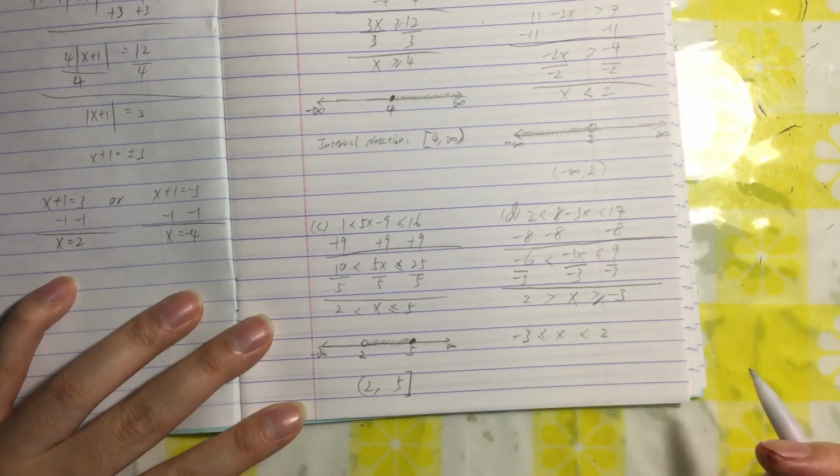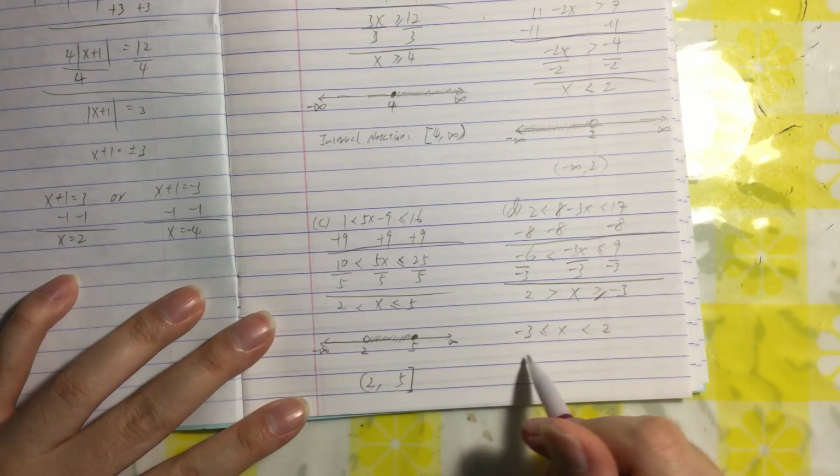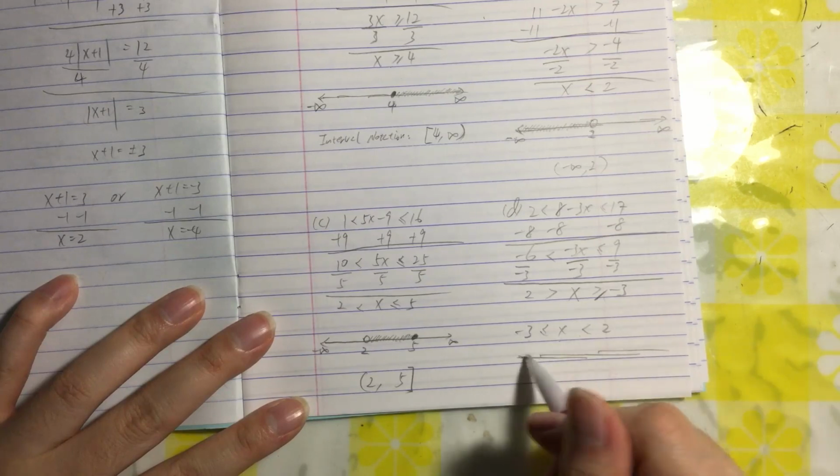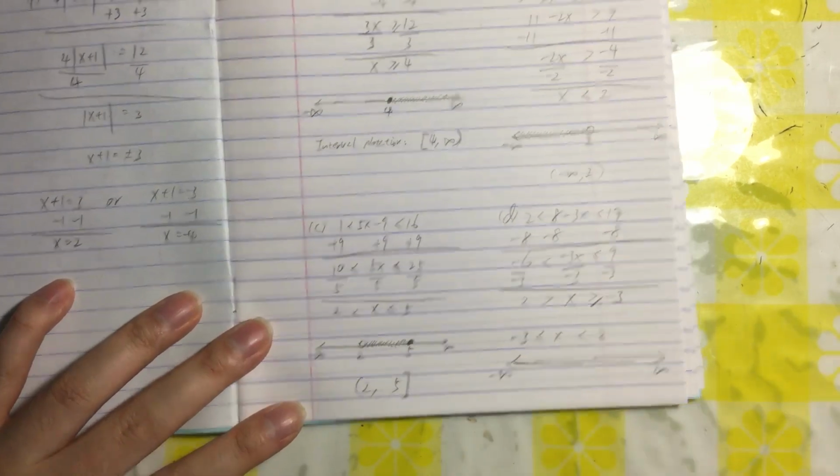Next, we'll write the answer in interval notation. So let's draw the graph first. If we draw the graph, that's a number line from negative infinity to infinity.